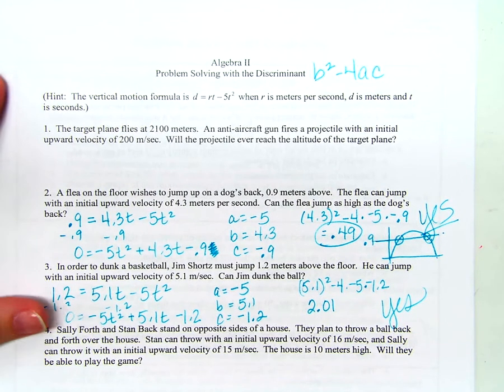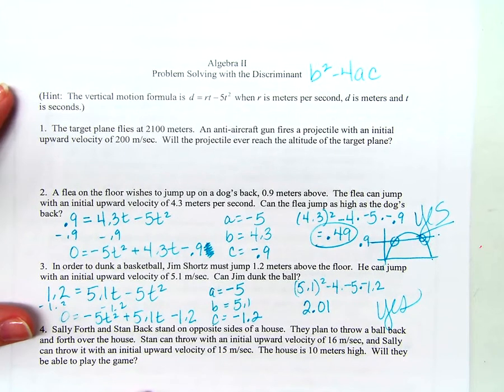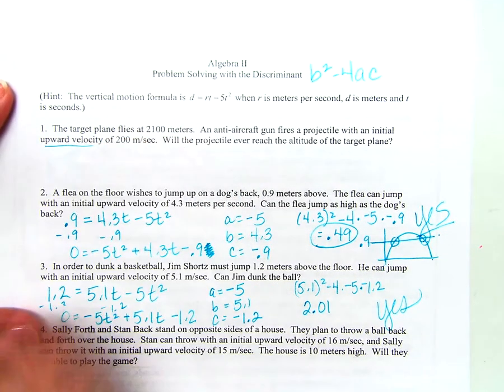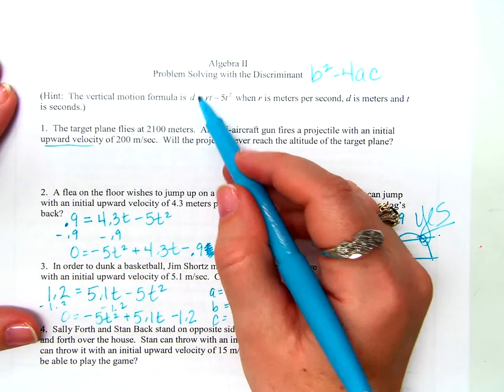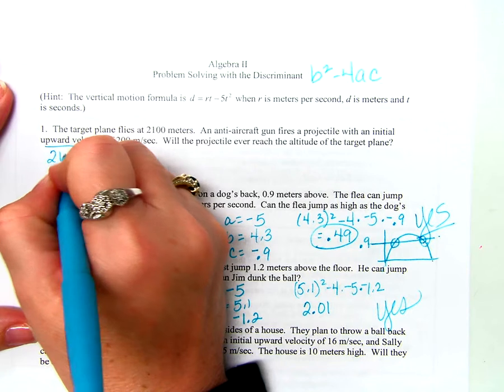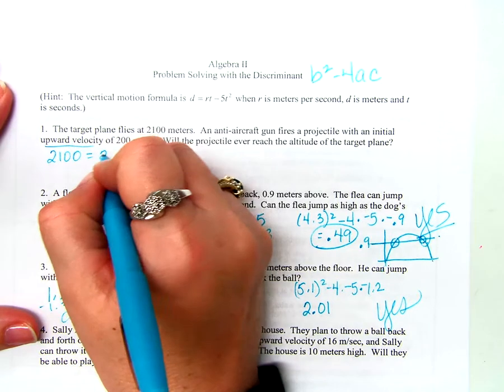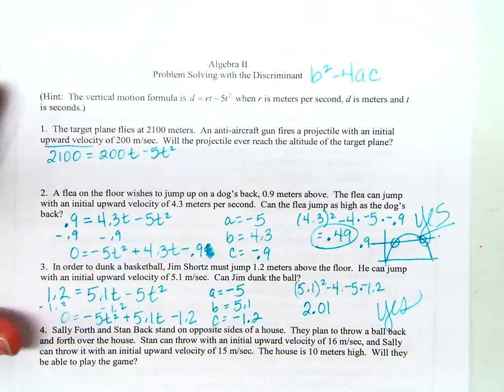Where's 200 going to go? 200 is going to be R because it's initial upward velocity, right? That's our R value. So what is going to be our D value? 2100 equals 200t minus 5t squared.